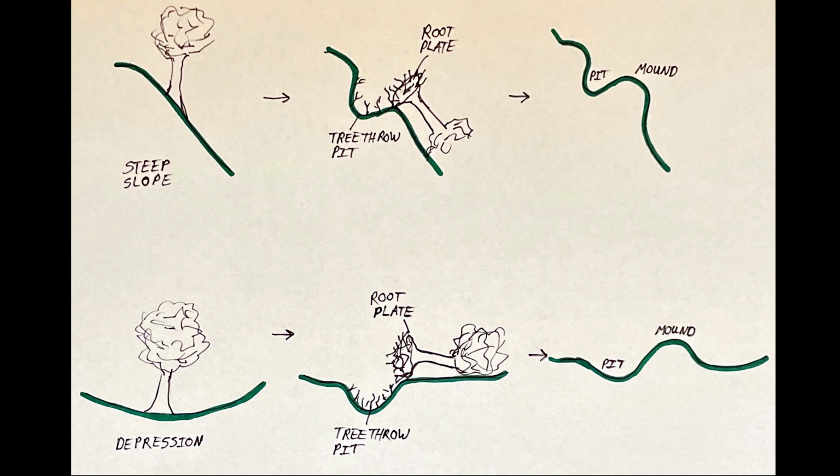And the upthrown roots and the soil mass form what's called the root plate, and that will form a tree throw mound adjacent to the pit. So pits and mounds are formed often in pairs this way, creating the microtopography.